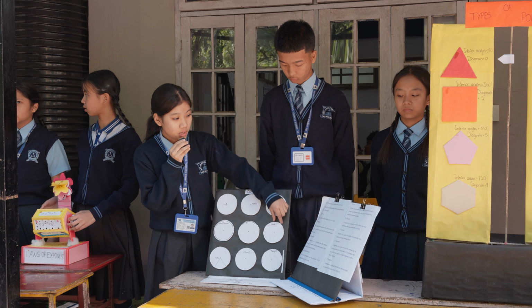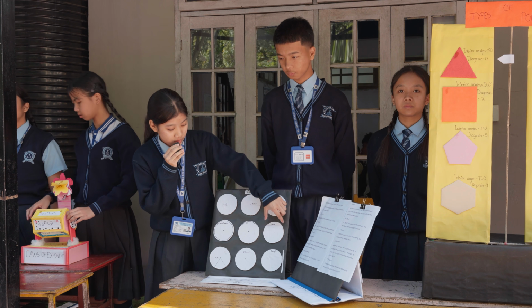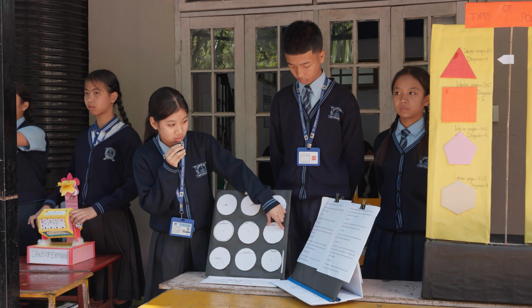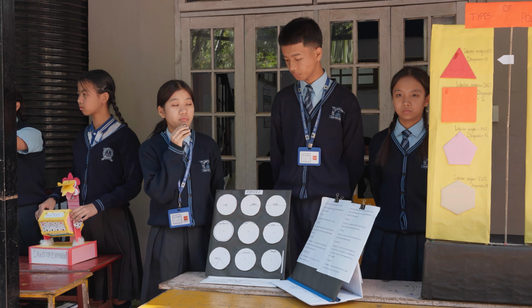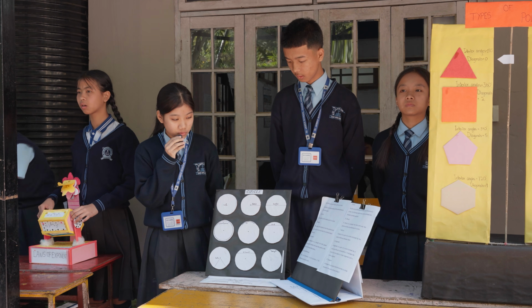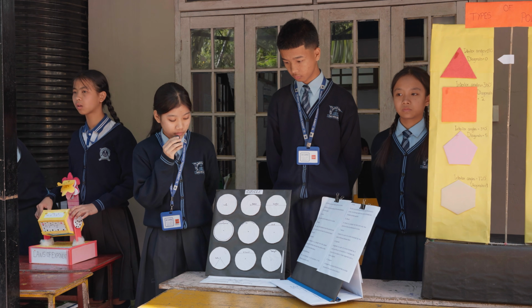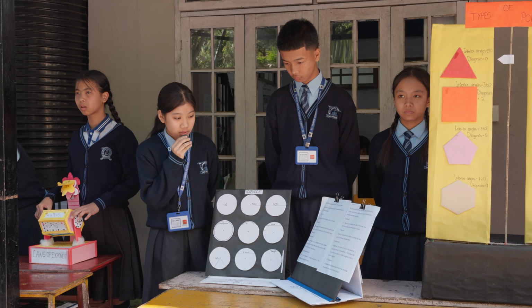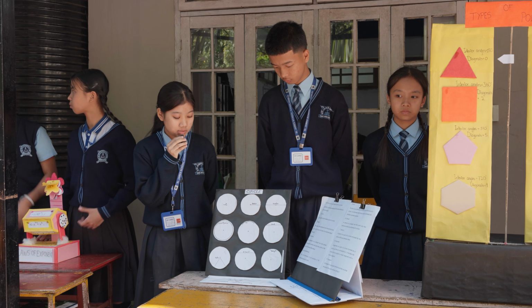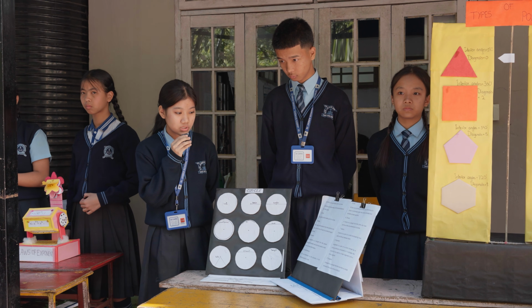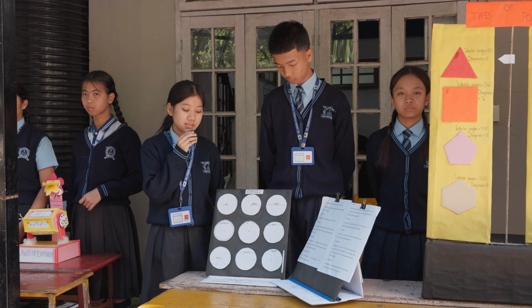A chord. A chord is a straight line that joins any 2 points of the circumference of a circle. And sector. A sector is a part of a circle enclosed by 2 radii and the arc between them. And a segment. A segment is a part of a circle formed by a chord and the arc connected to it. It is divided into 2 regions, a major segment and a minor segment.